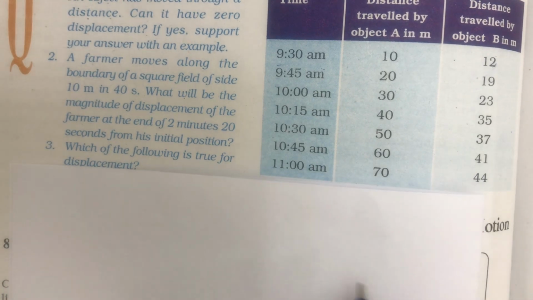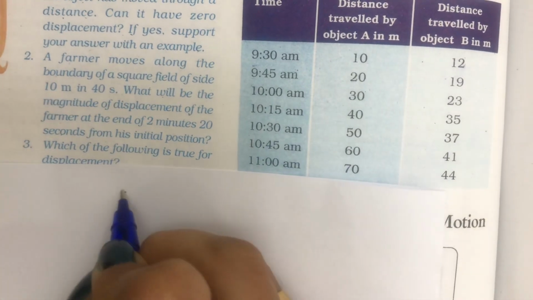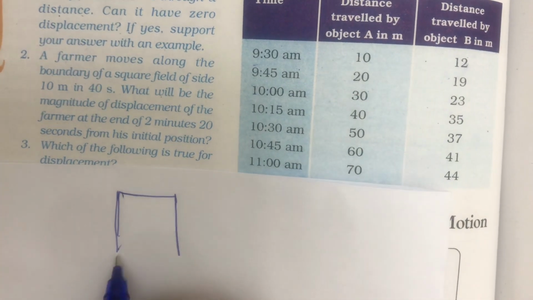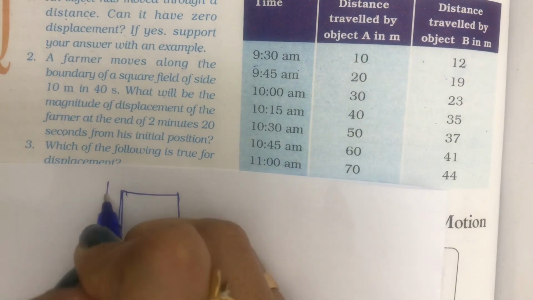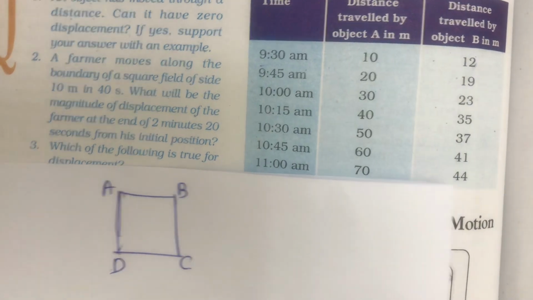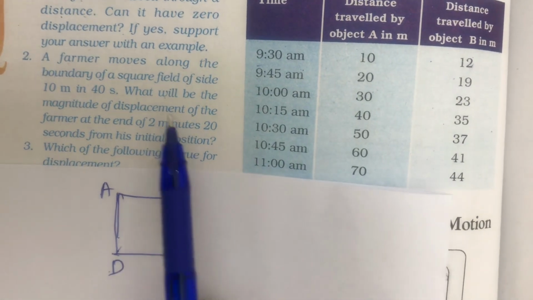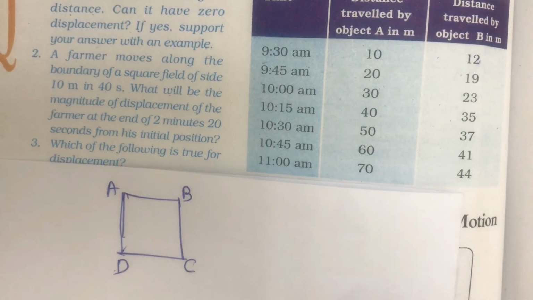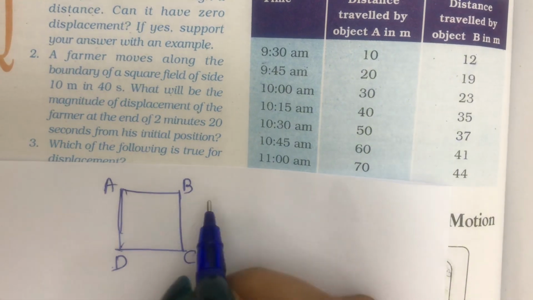The farmer moves along the boundary of a square field. So this is my square field. Let's say ABCD is my square field, and it is said that the boundary of the square field is of side 10 meters. Squares have all equal sides, no?